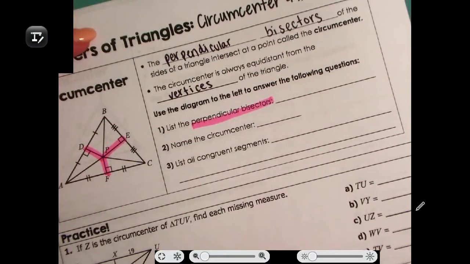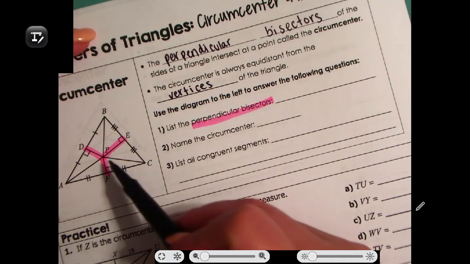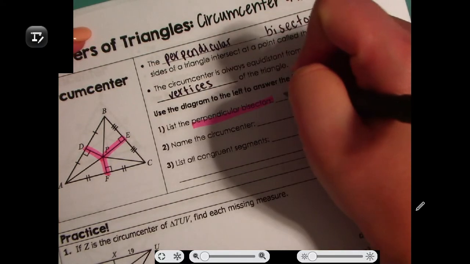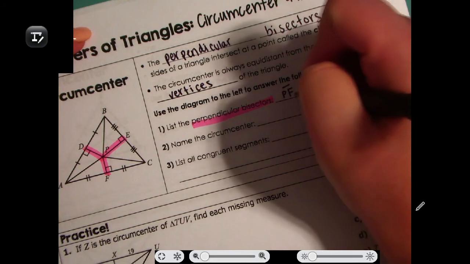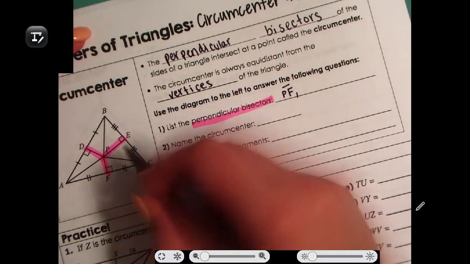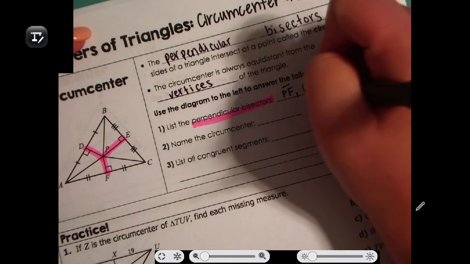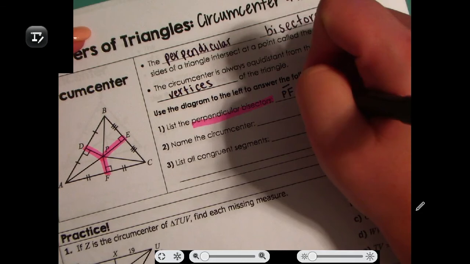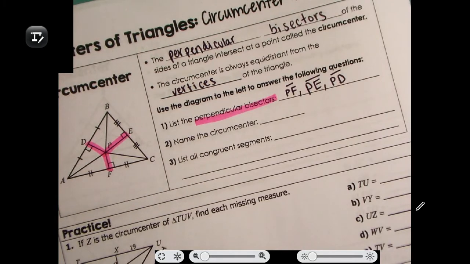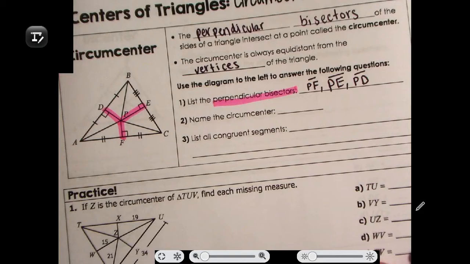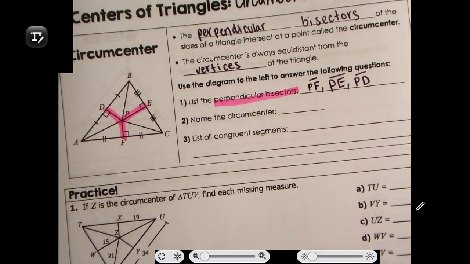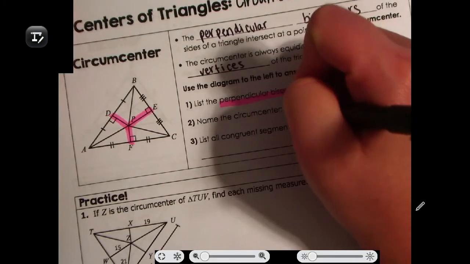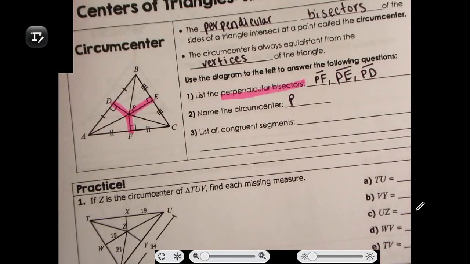So in any order, really, I have, let's say PF. So that one's PF, PE, and then PD. Okay, and then I'm going to name the circumcenter. So I'm just going to pick the point that it's labeled as. So it's labeled as P, so I'm going to write P. So that's the circumcenter.